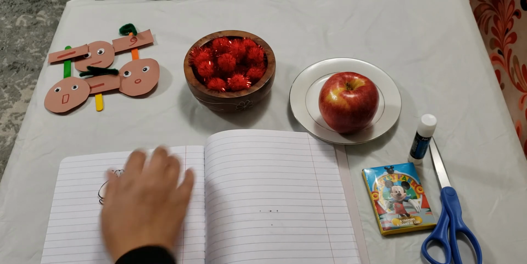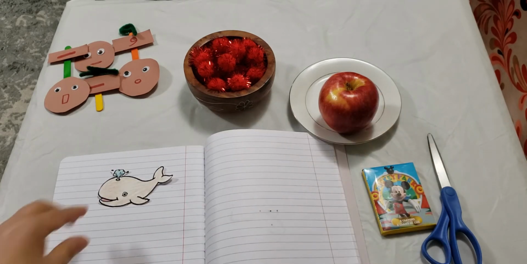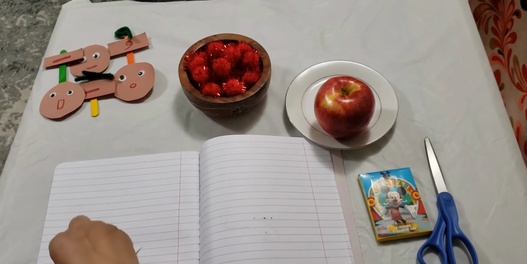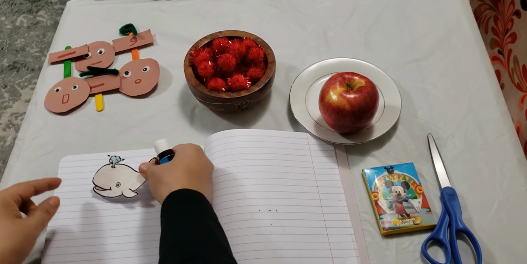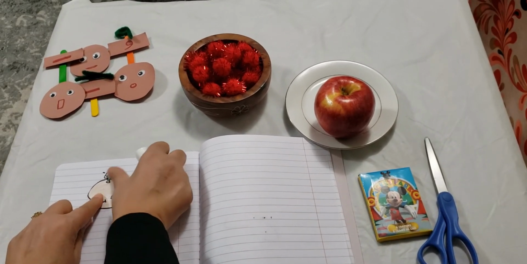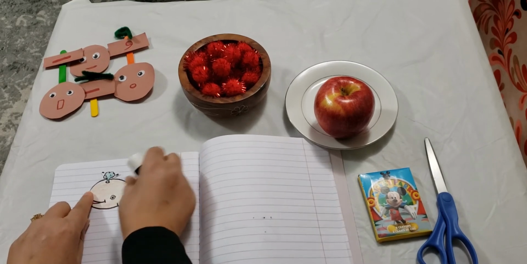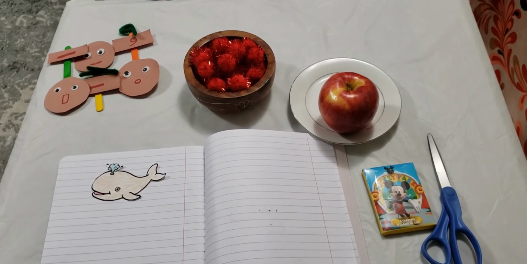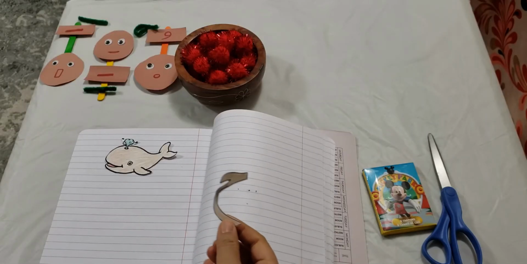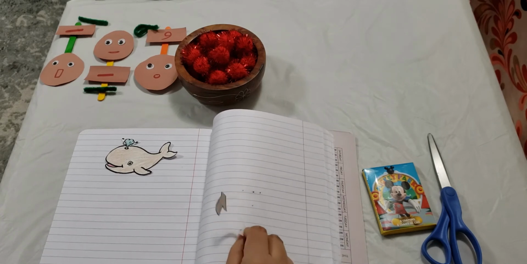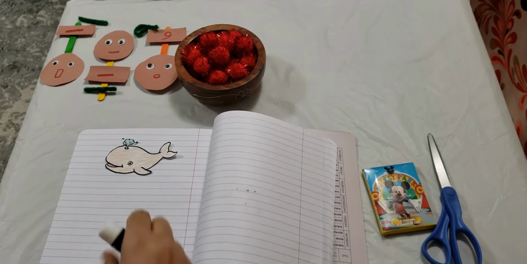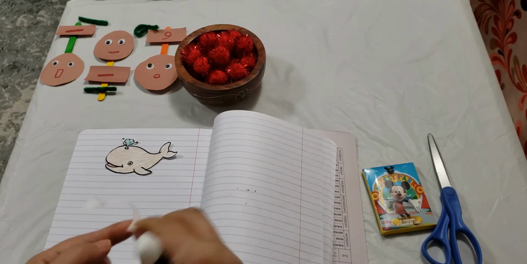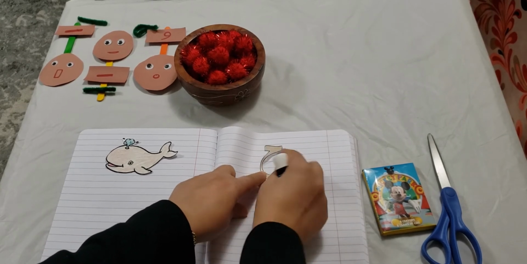I'm gonna put this here as usual. Our picture, حوت. Don't go, stay with me until the end to see the long vowel. And now we're gonna have the glue to have حرف الحاء. So I'm gonna put the glue here to stick it in here. So this is حرف الحاء.